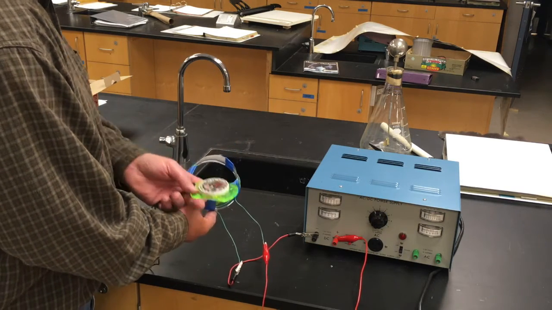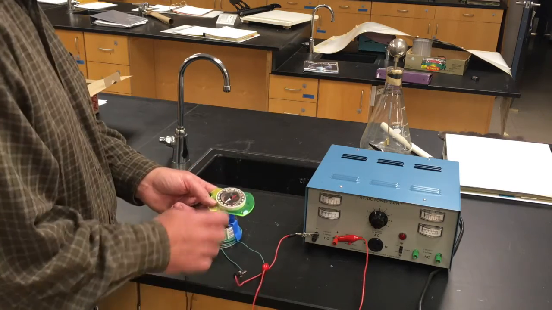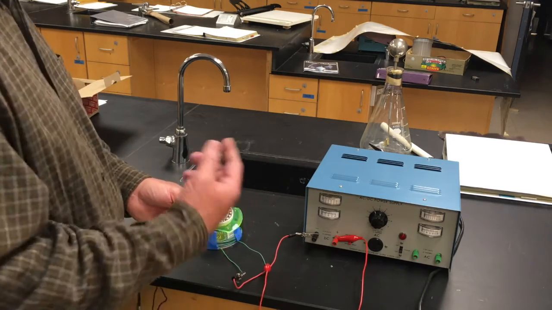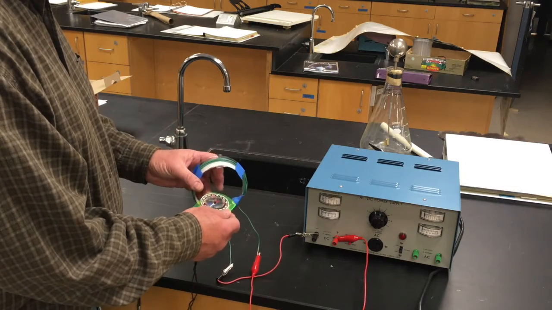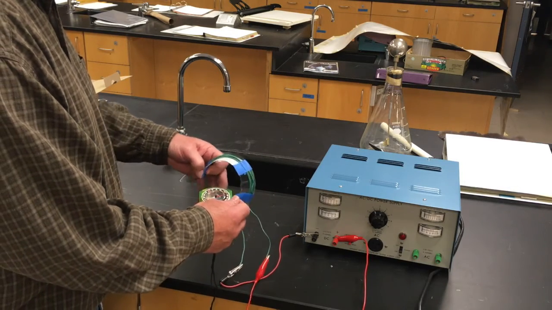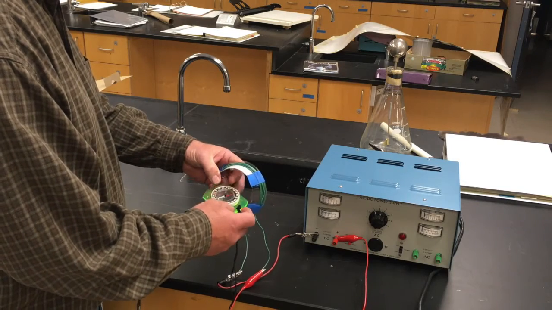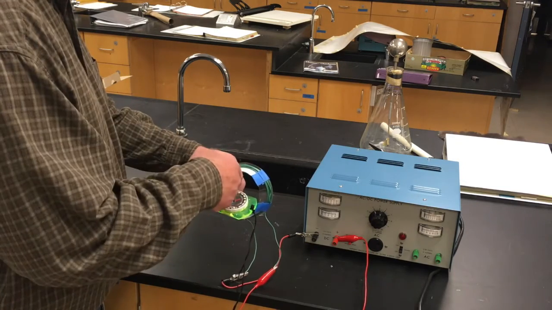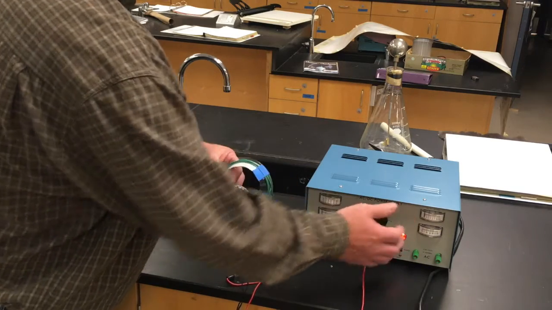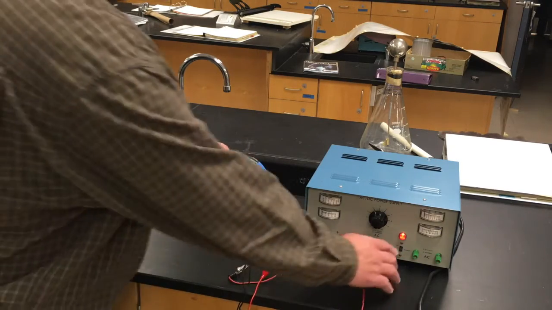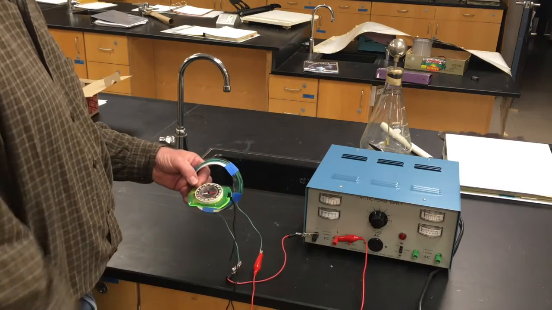Now, as you know, the north pole of the compass is not attracted to another north pole. So I'm assuming that when I turn it on, the south pole of the compass should be attracted to the north pole coming out. And that is indeed what happened.